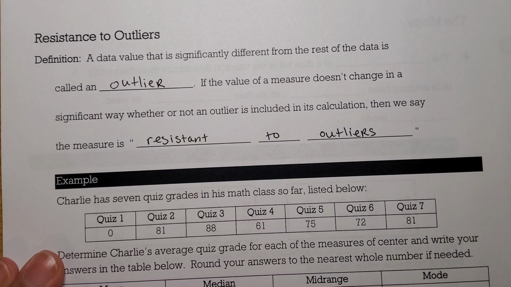If I'm looking at just a typical person, then that athlete is going to really throw off the data from what these typical people are running. So that athlete would be the outlier because they would be significantly different from everyone else. And you would want to make that decision, should I include that data value in my data set or not?